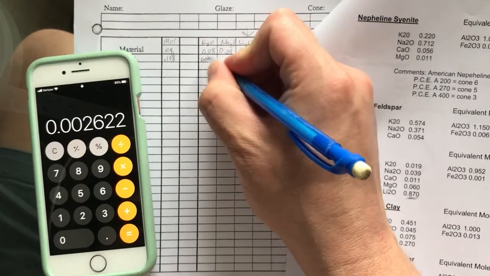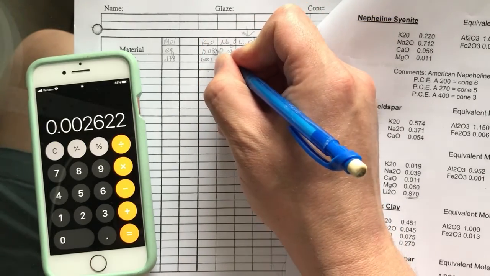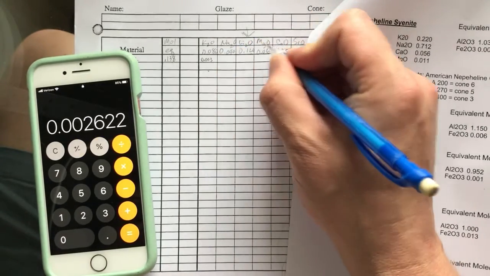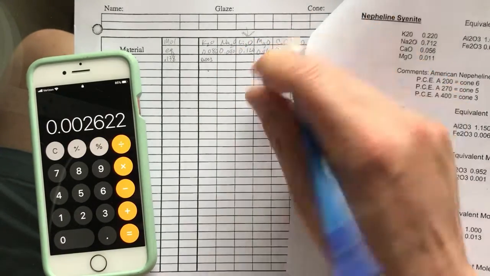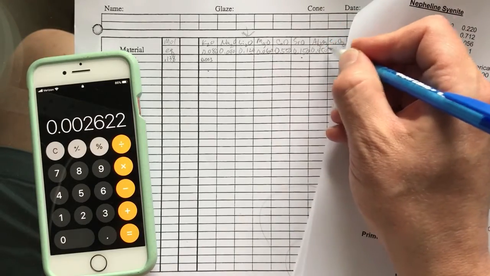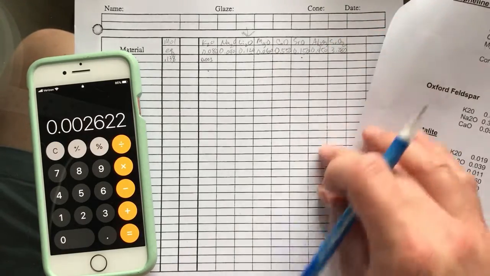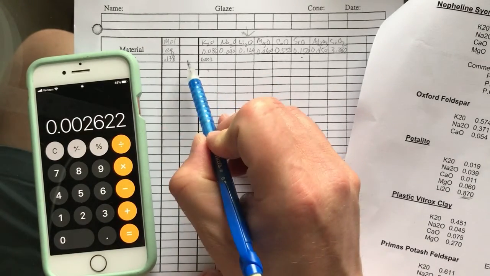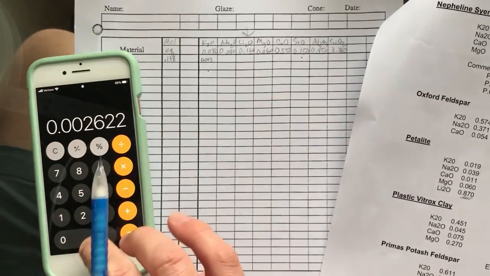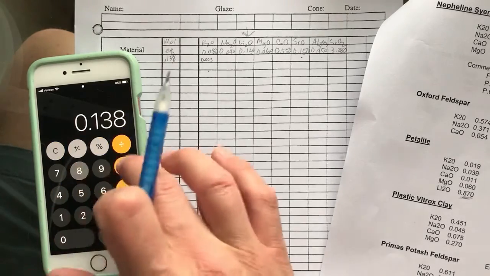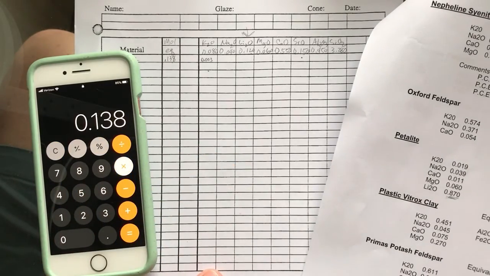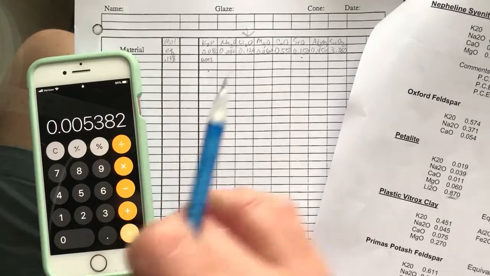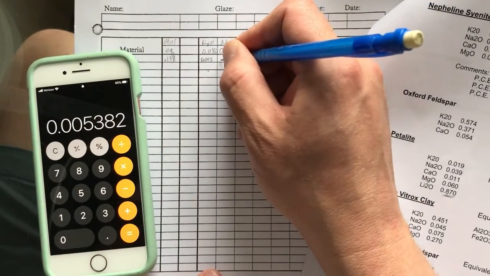You see I have one more decimal point, so I'll just add a decimal point there. I'm going to do all my math to the thousandth so that we can be pretty accurate about this. So 0.138 times 0.039 is 0.005.